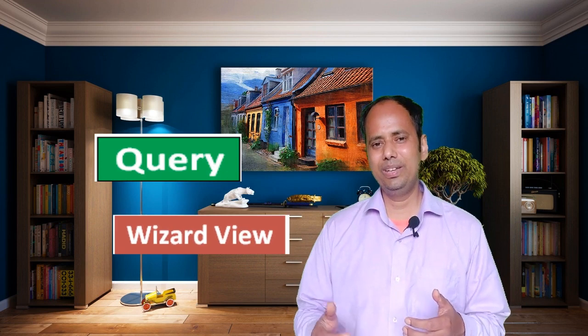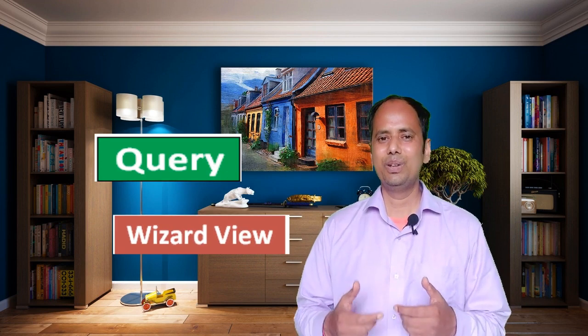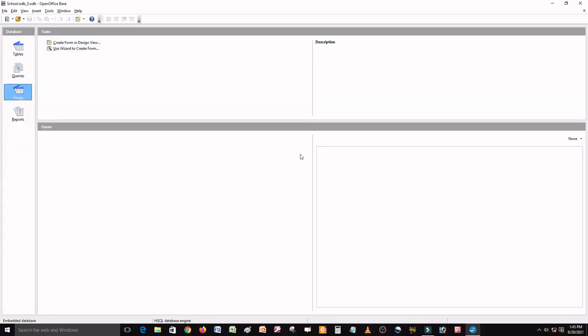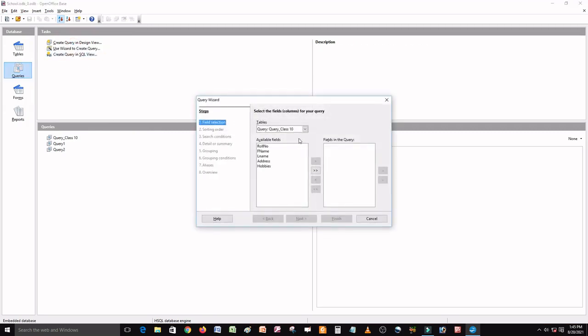Now we will talk about creating a query using the wizard options. For that we need to first of all open up our OpenOffice, and there we as usual see 4 components, and we will choose query options. And this time we will go to wizard options. As you know, we are talking about wizard options.